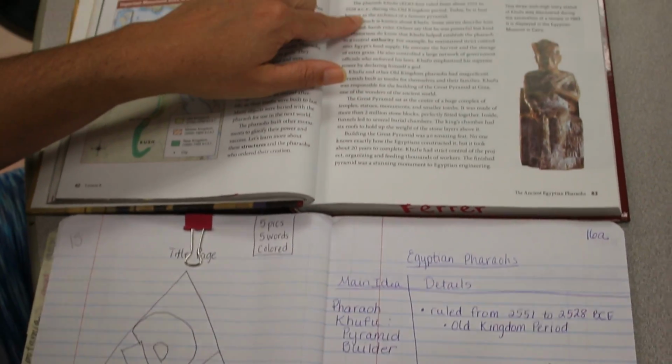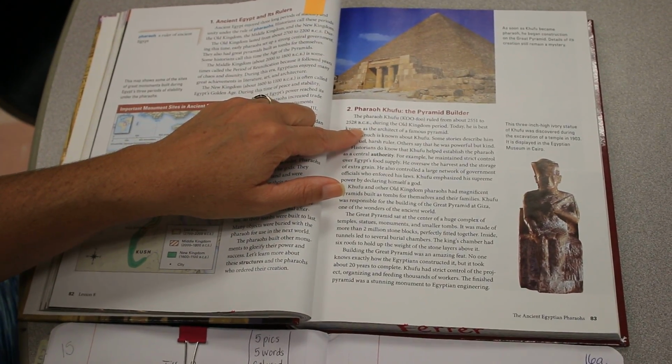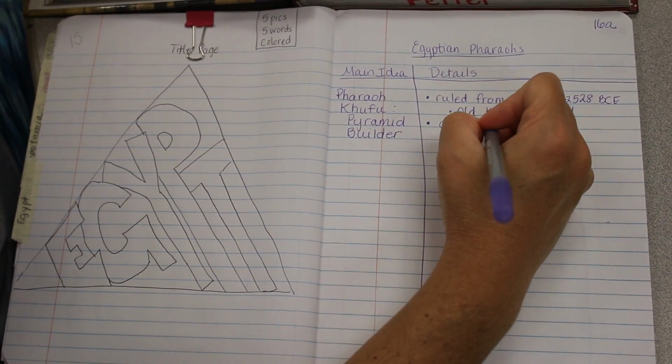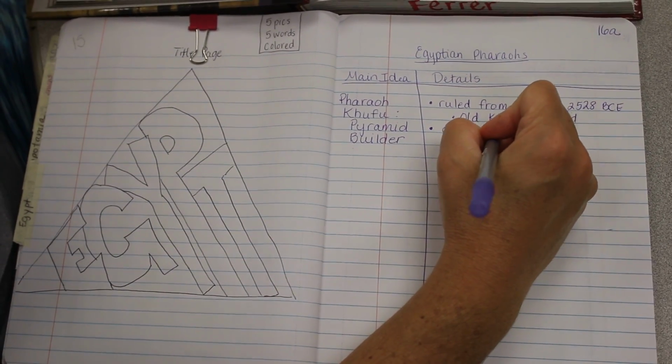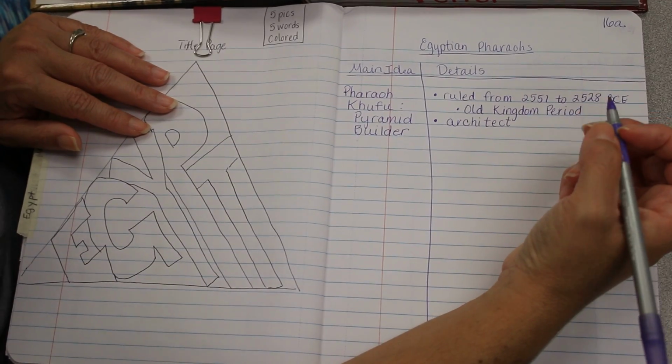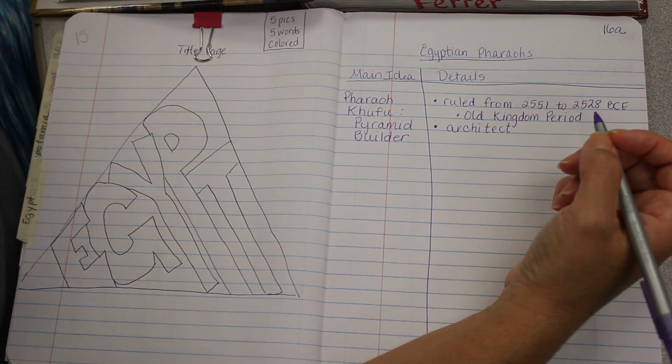It also says he was an architect. So I'm going to bring my bullet back out and write that he was an architect. It says of a famous pyramid, but they haven't told me which yet, so I'm going to keep going. Let's go to paragraph 2.